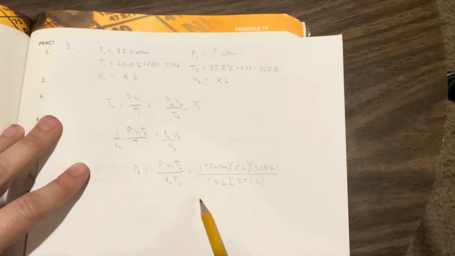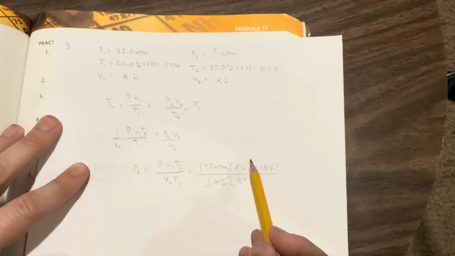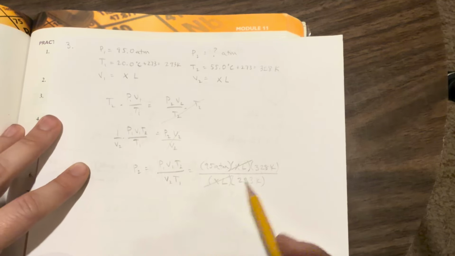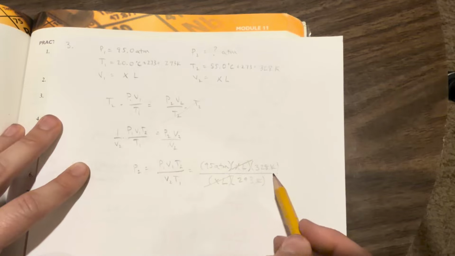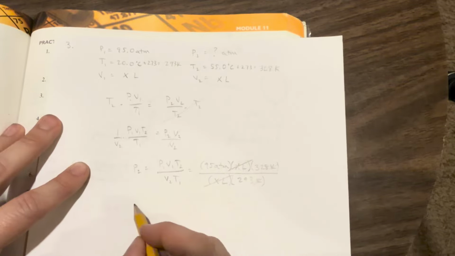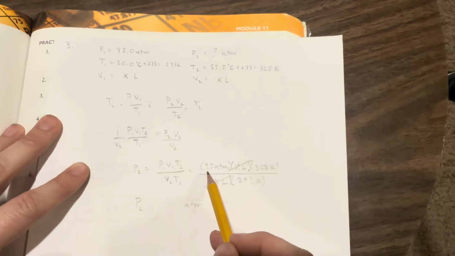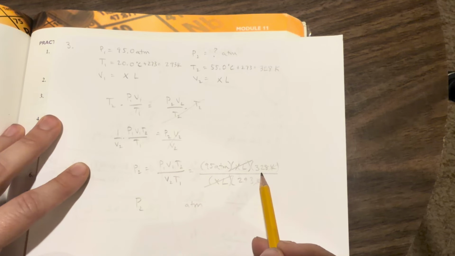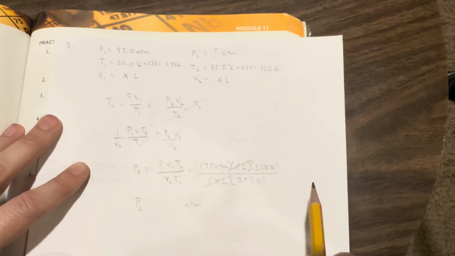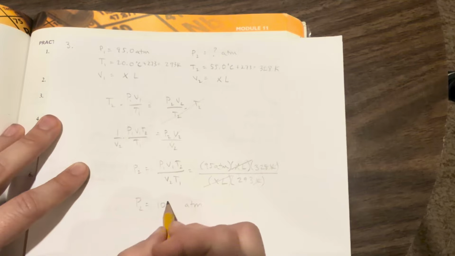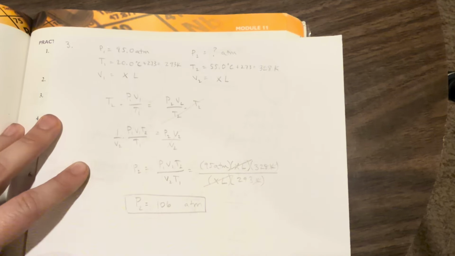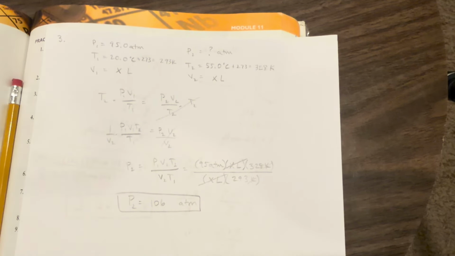Now, you can see why it doesn't matter that we didn't know our volume, because it's just going to cancel out. X liters over X liters equals 1. Our unit here, Kelvin, is going to cancel out, and our unit we'll be left with is ATM. So in your calculator, you will type 95 times 328 equals, divided by 293 equals, and the answer is 106 ATM. Again, 3 sig figs, like the rest of them.